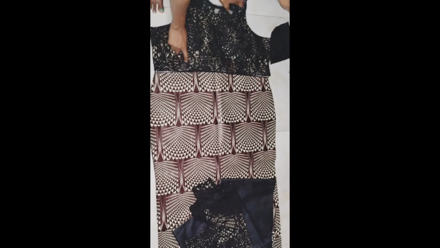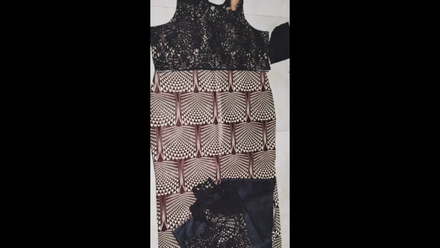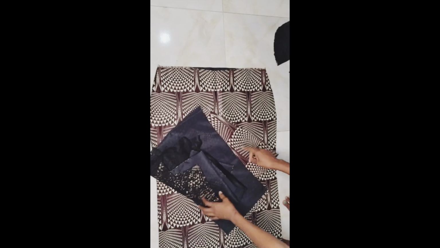So now, this is the upper part of the front panel, that's the front skirt. To get that flare that is in front, I'm going to go to the middle point of my skirt. I ironed it, so I know where the middle point is.